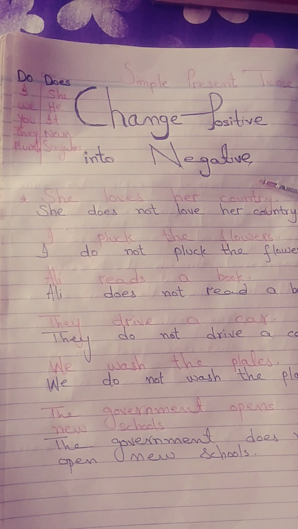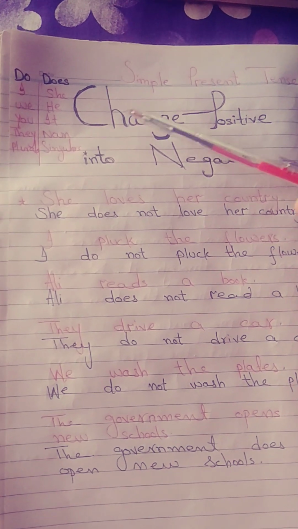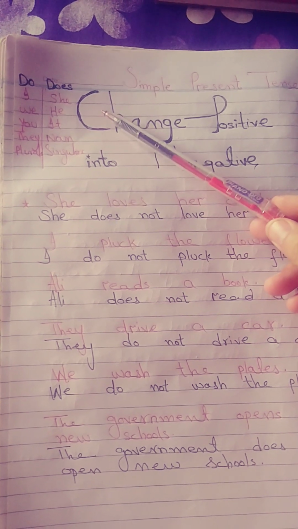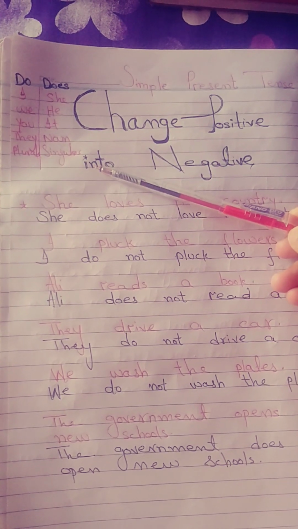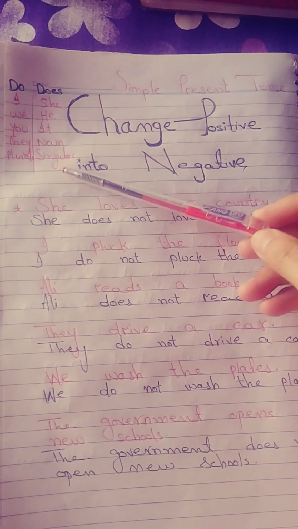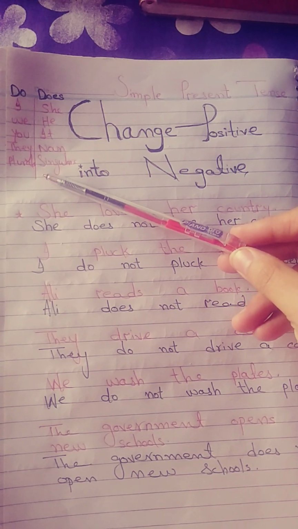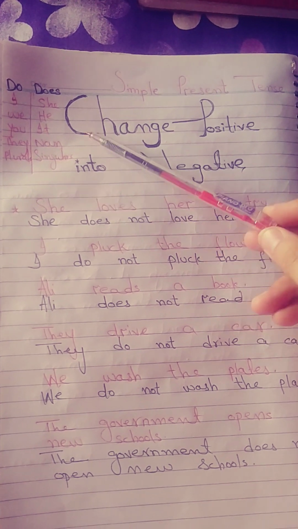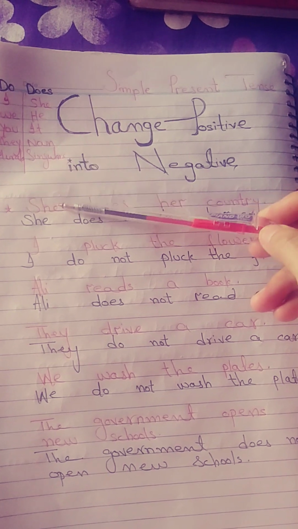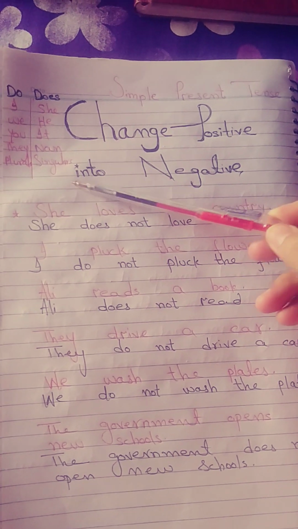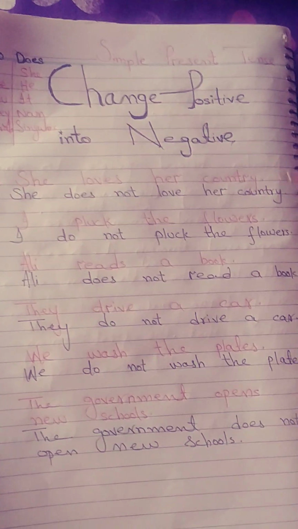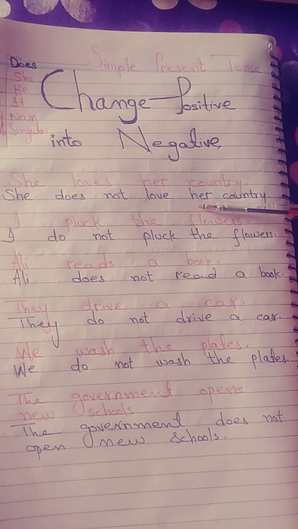So, first I will tell you about the helping verbs. In simple present tense, we have do and does as helping verbs, or you can say the auxiliary verbs are do and does. Do we use with plural pronouns. Does we use with singular pronouns. For example, he, she, it, name, noun, singulars we use does. Do we use with I, we, you, they and all plurals. Okay, there are some sentences.